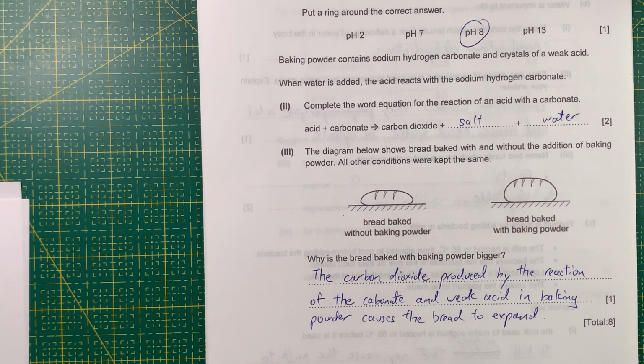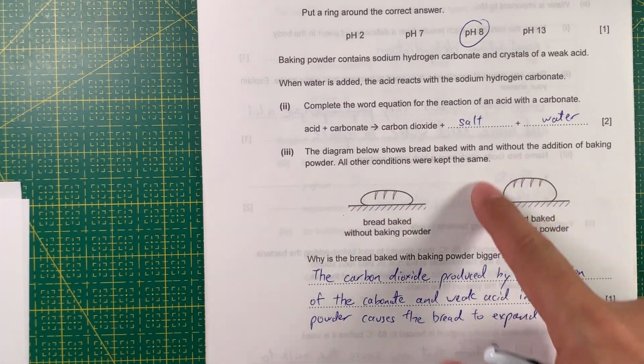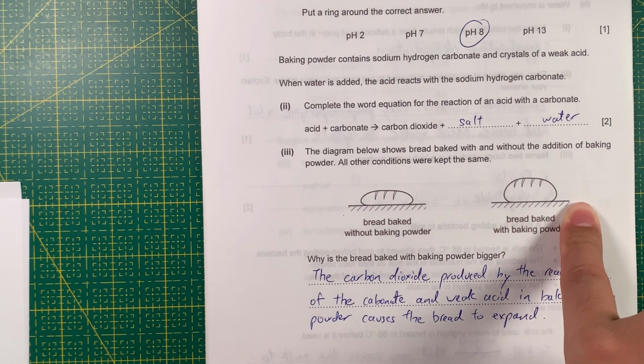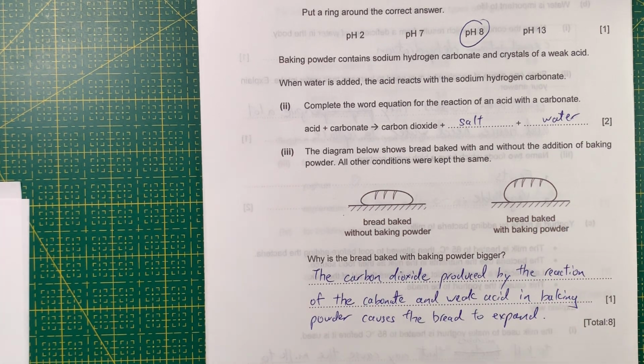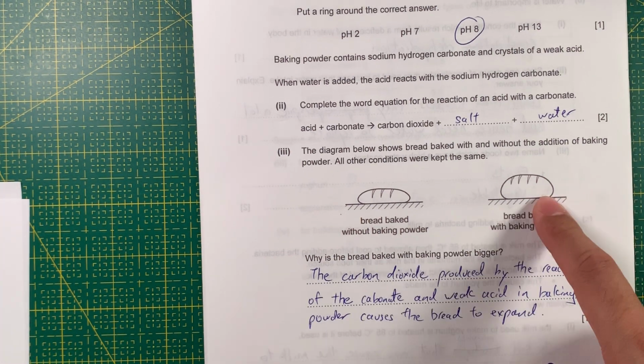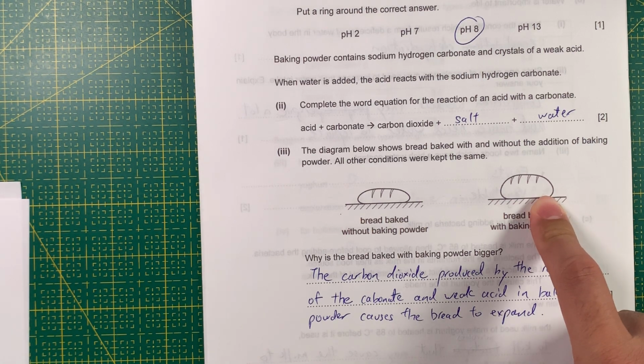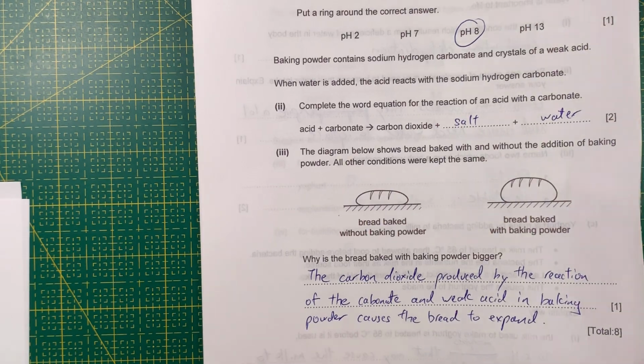So what is the evidence of such a thing? Go and find a slice of bread and look at the surface of the bread. You notice that there are a lot of holes on the surface of the bread after you slice it, the center portion, especially this type. So these are evidence that there's actually gas trapped inside the bread that causes it to expand. And this is actually the cause of causing the bread to become bigger.